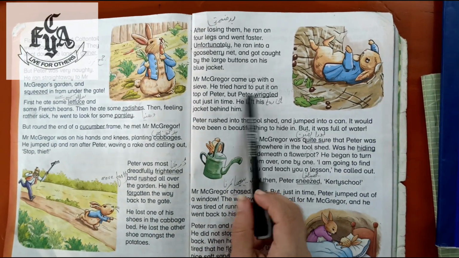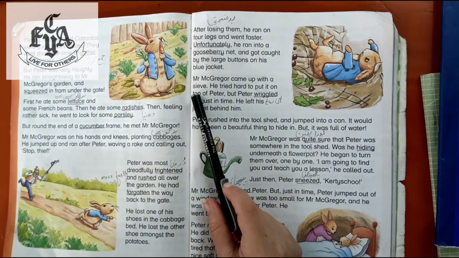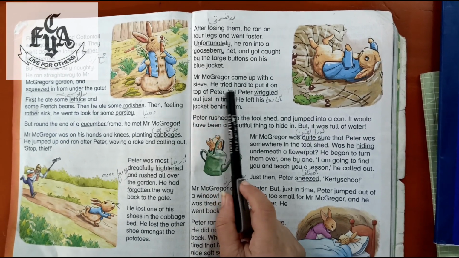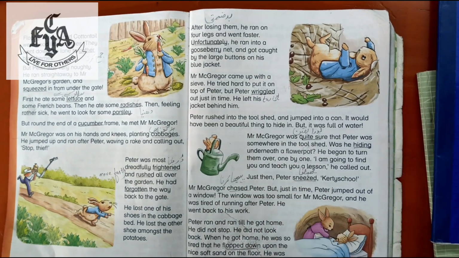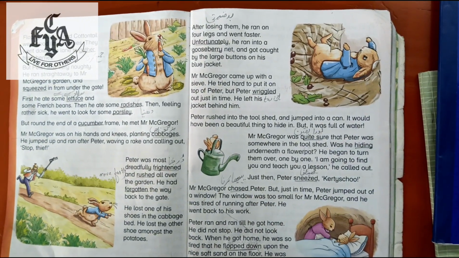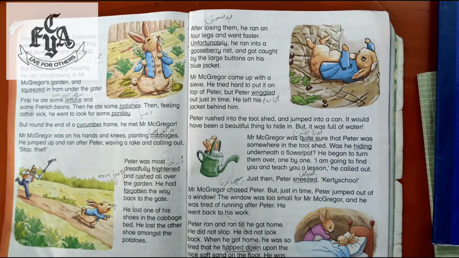Mr. McGregor came up with a sieve. Now Mr. McGregor had a sieve in his hands. He tried hard to pull it on top of Peter. He just wanted to catch Peter by any means, and he wanted to put that sieve on top of Peter to catch him.